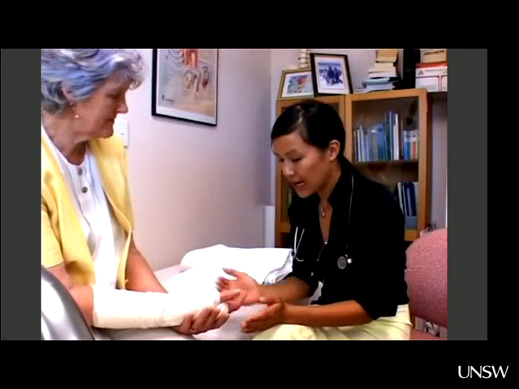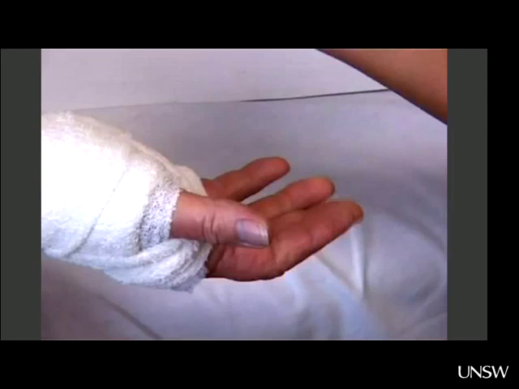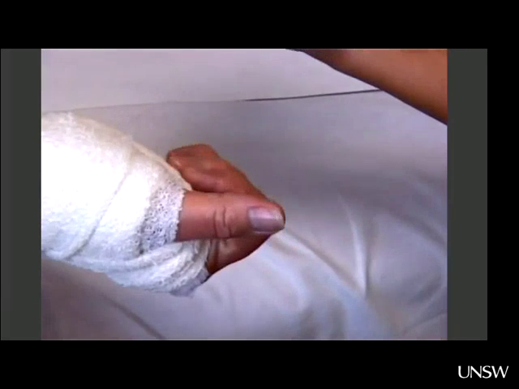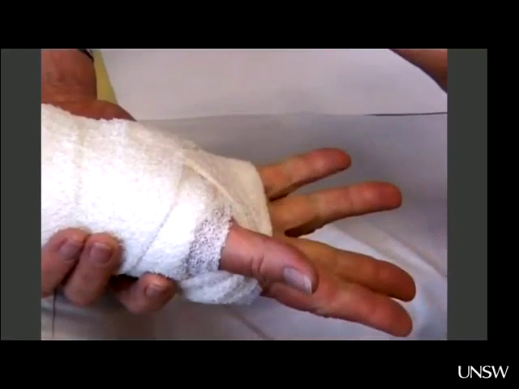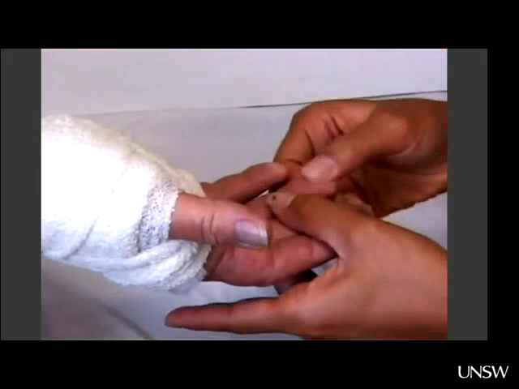Alright, good. Now I just want you to curl your hand up for me. Good. Is that cutting in at all, the cast, into your hand? Not really. No, you can feel it there. But okay, and straight back out again. Good. So that's all moving really well. You've got good vascular return. Not too tight. Excellent. Good. These things are going well.